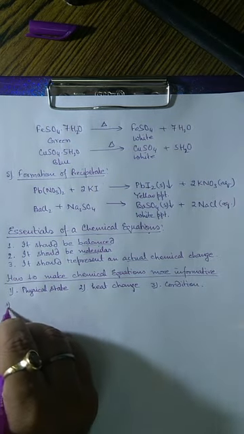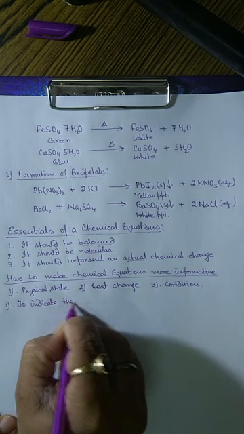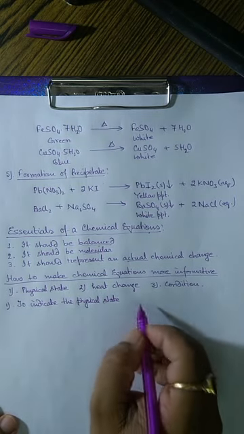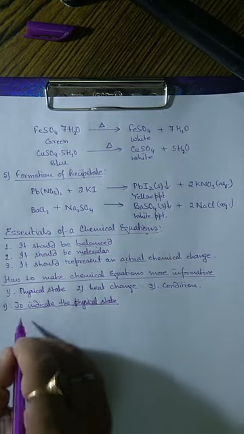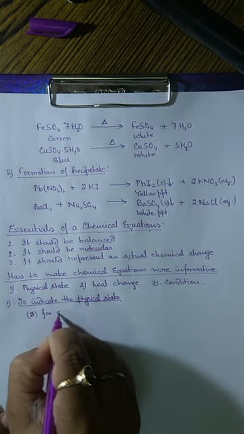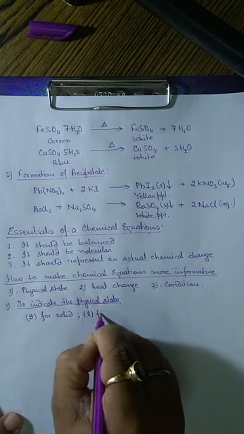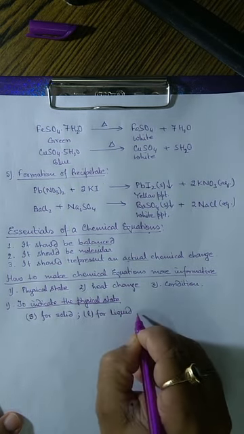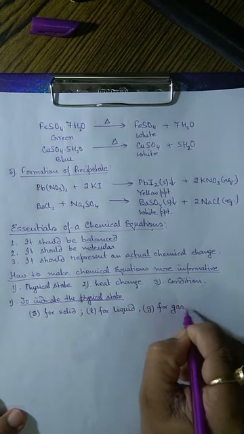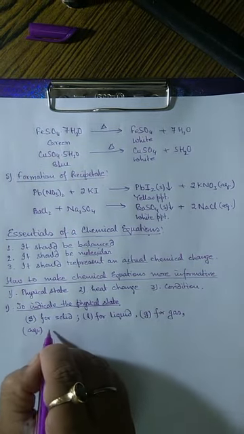First of all, we will discuss how to indicate the physical state of reactants and products. To indicate the physical state, we write small s for solid, small l for liquid, small g for gaseous, and aq for aqueous solution.